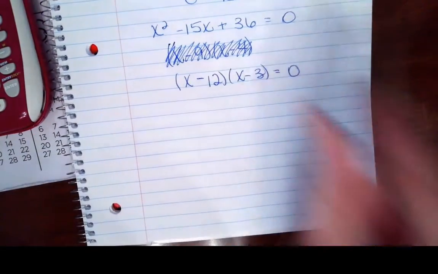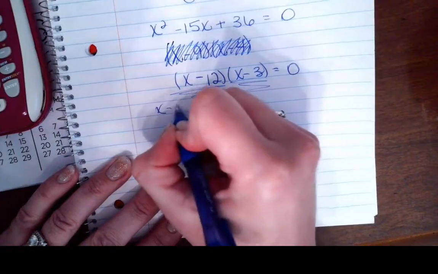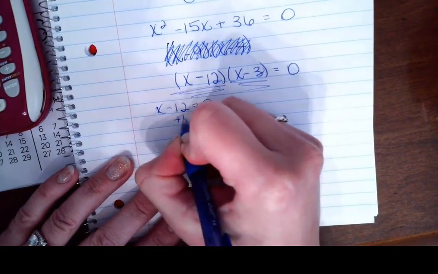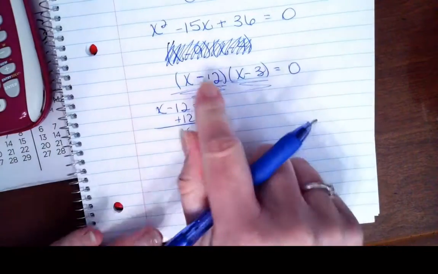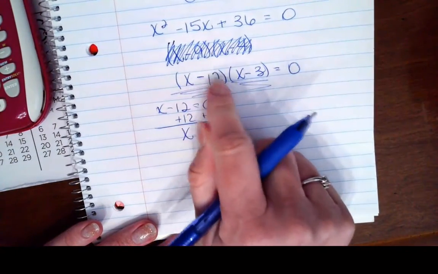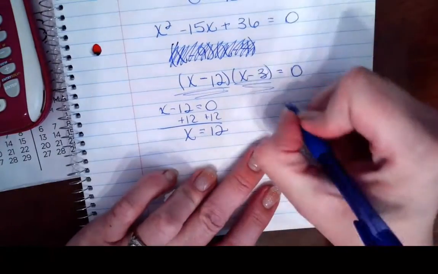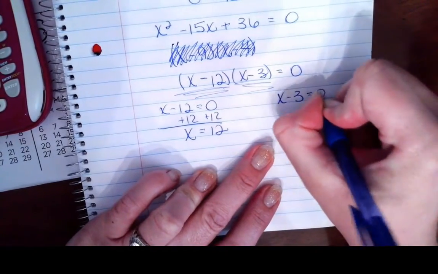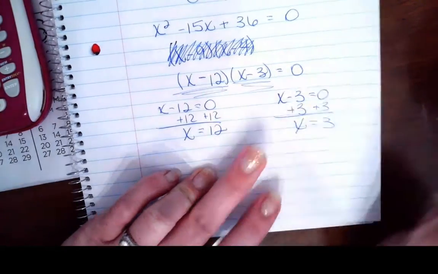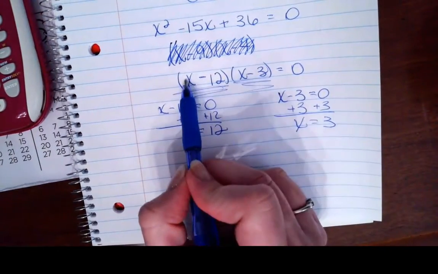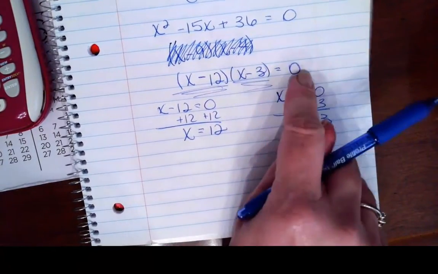All right, so now I've got two factors. When I multiply, my answer is 0, so one of those two factors must be 0. So I'm going to add 12. On this factor, if x is positive 12, then 12 minus 12 is 0, and 0 times all that stuff is 0. Okay, grab your x minus 3 and add 3 to both sides. So I get x equals 3. If I put a 3 in here, 3 minus 12 is negative 9, 3 minus 3 is 0, negative 9 times 0 is 0.